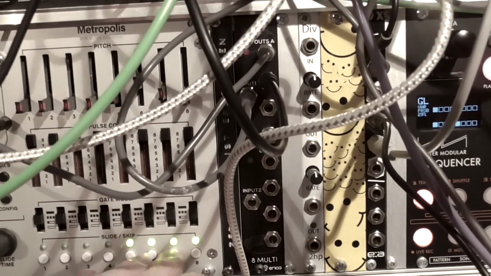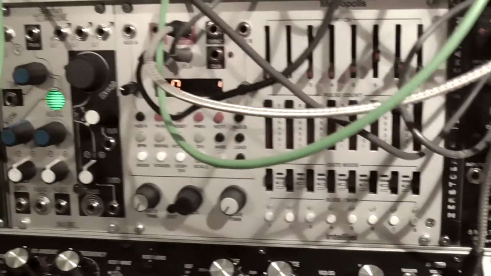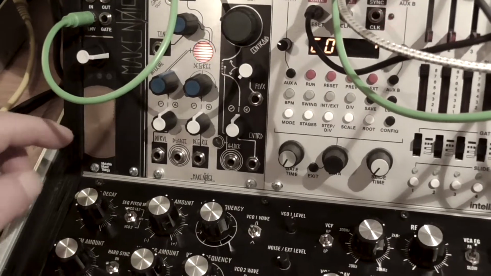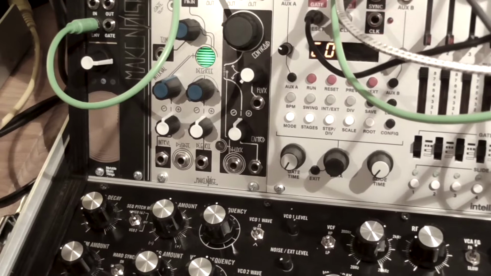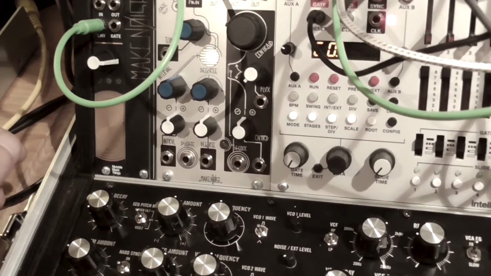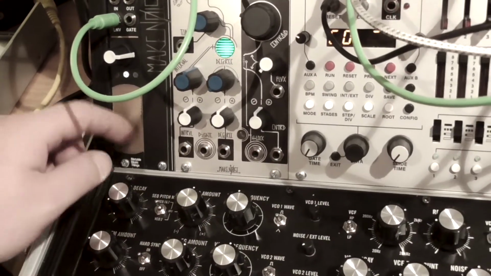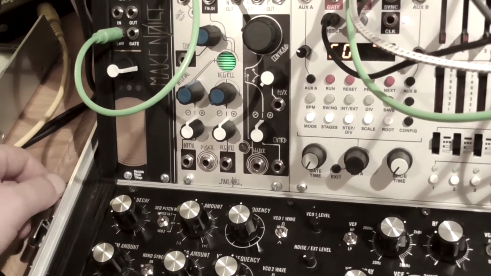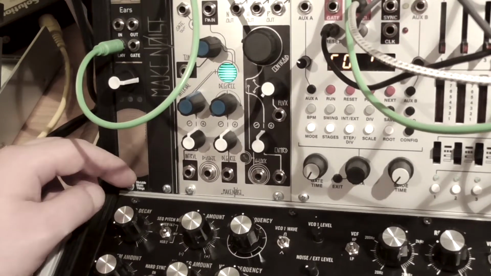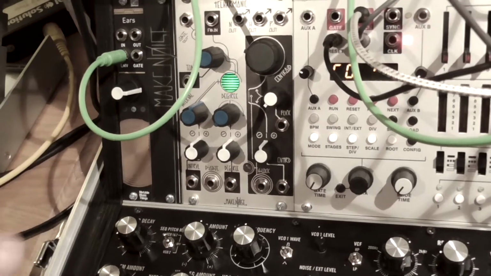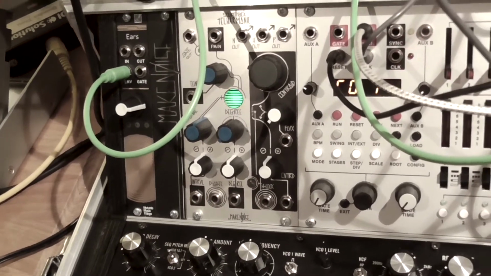Patching the envelope follower into Clouds' position in, for example, allows us to shift the sample position. Here it creates a very nice bass drop-like effect, causing the resonances to re-trigger and build up again.